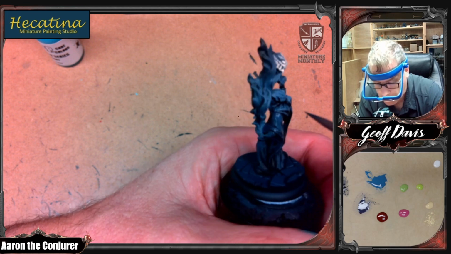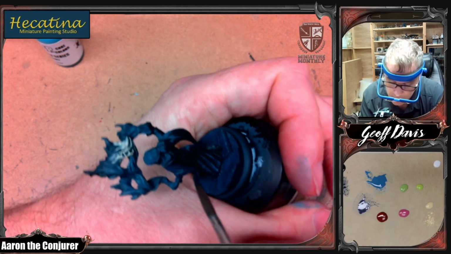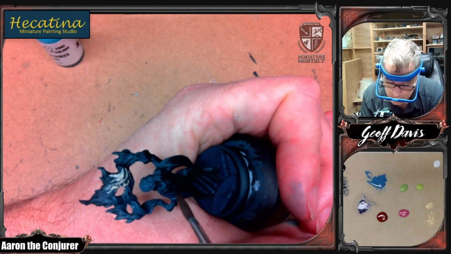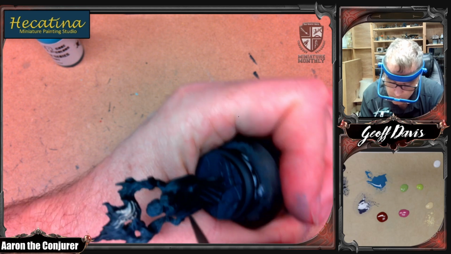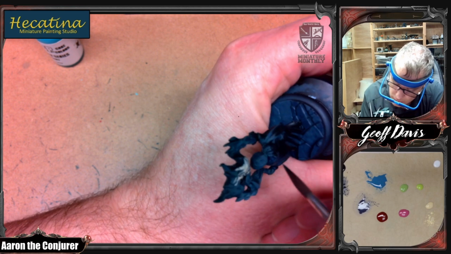So I'm working on the back of the model, top of the sleeves, adding this purple in. It's really a gray. It's not really a purple. Well, it's a very, very desaturated purple.